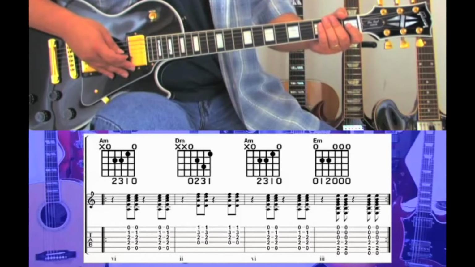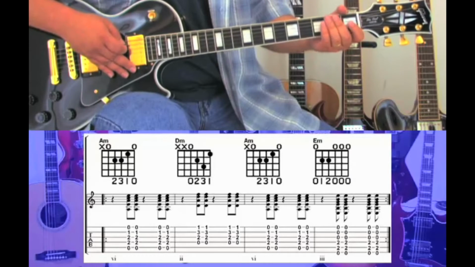Advanced players may also want to include a bass note on the 1 count of this rhythm.